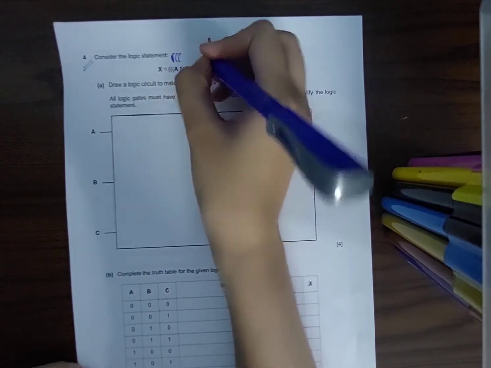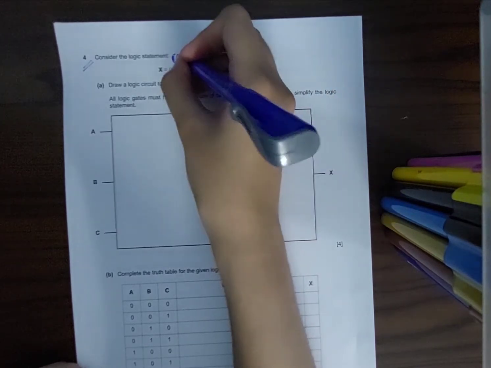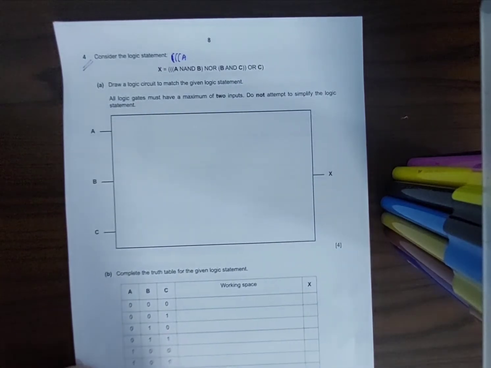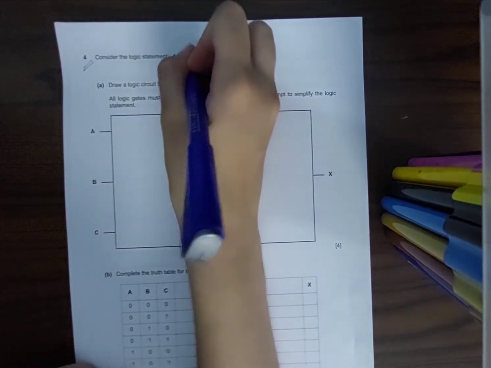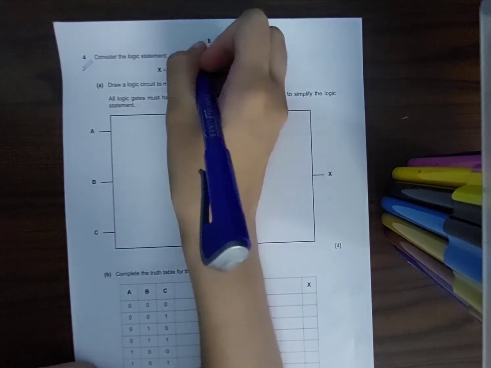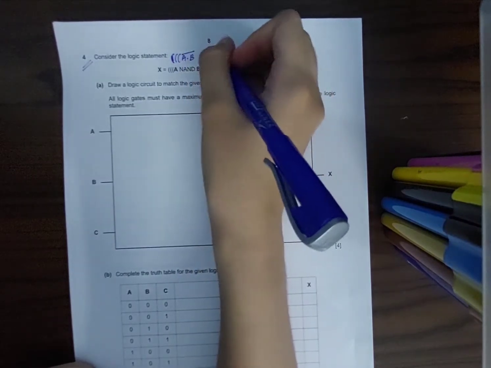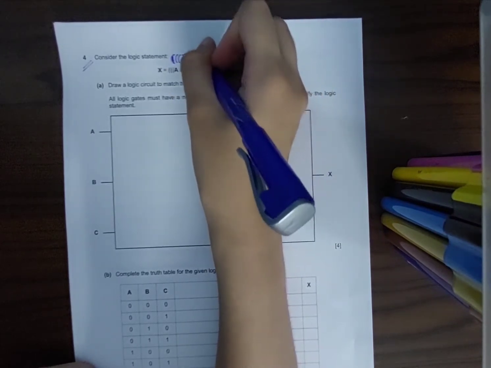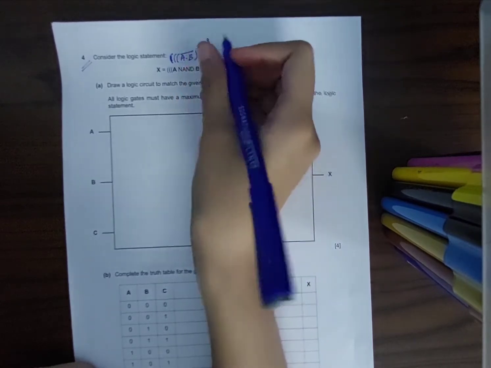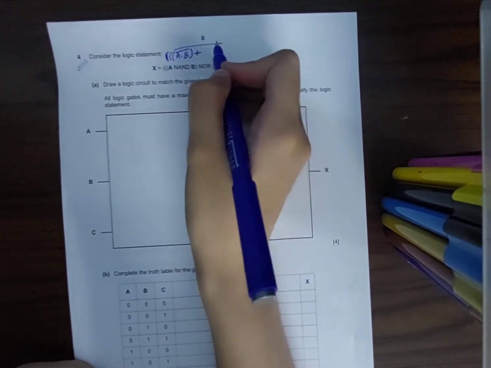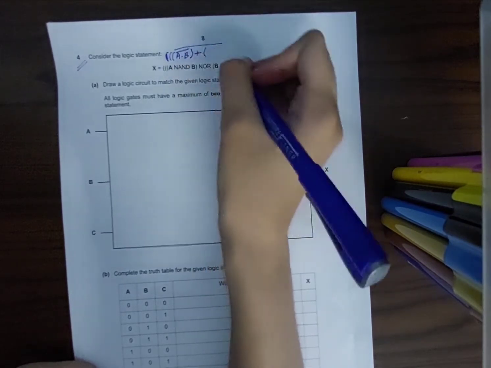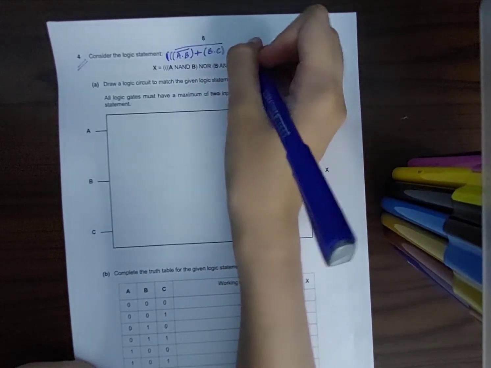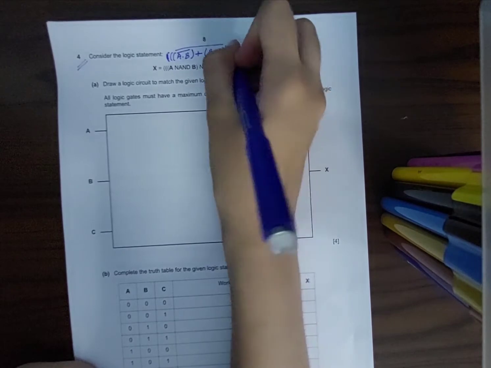Then A NAND B. NAND is basically the opposite of AND, so write A dot B, because it's AND, and then the whole input is bar, it's the opposite. Then close the brackets. NOR is the opposite of OR, so there's the plus, and the whole input is bar, because it's NOR. Then B and C, that means B dot C, and you close it, and then another bracket, and then OR C.